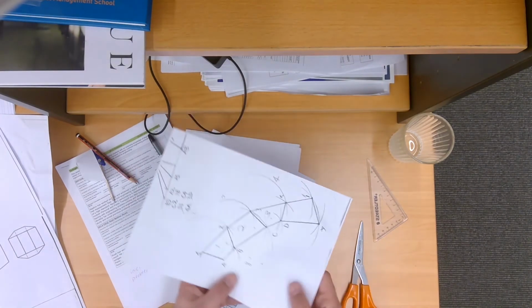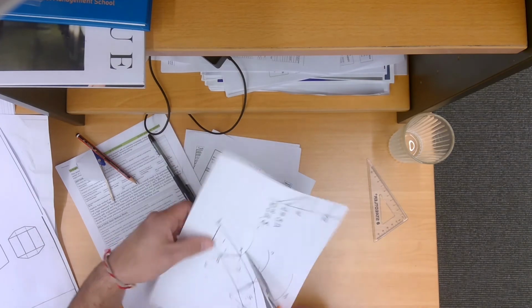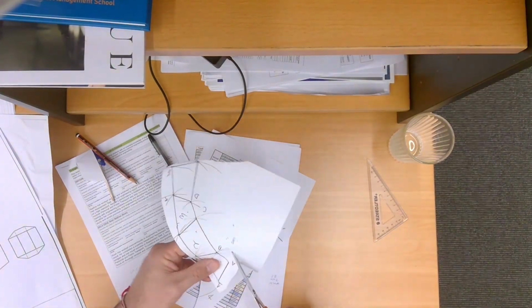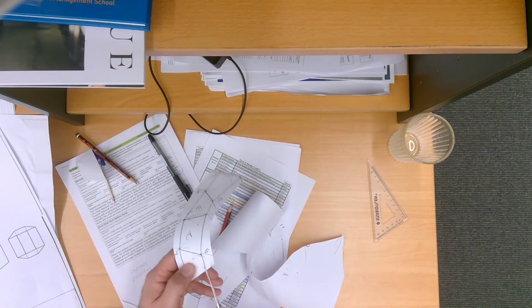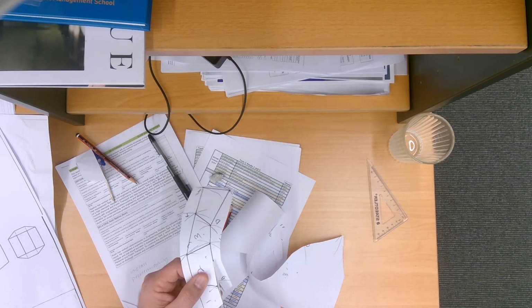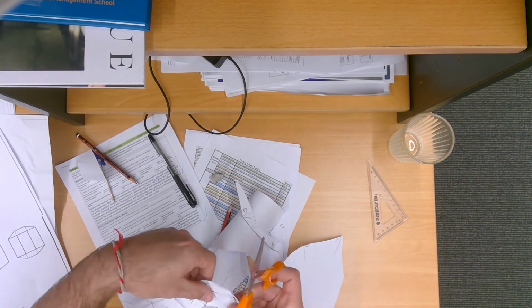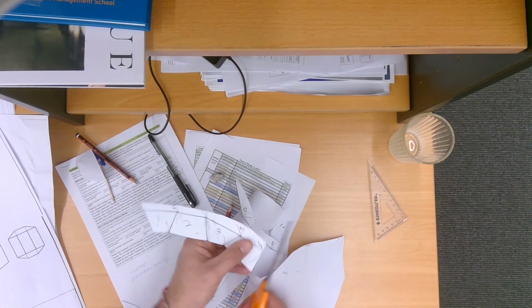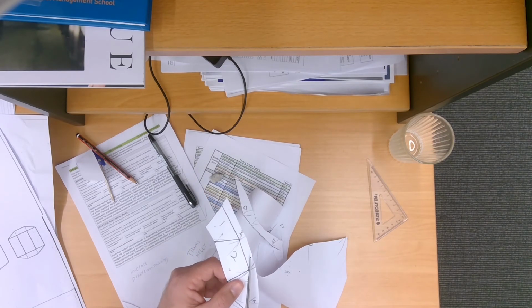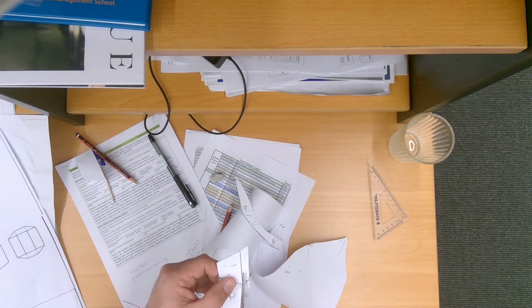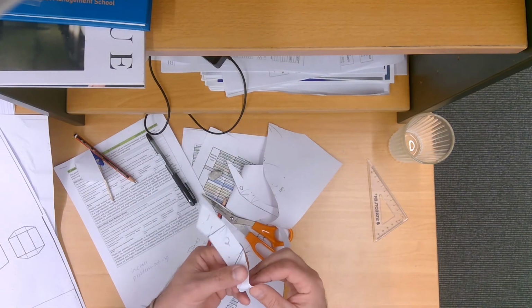Okay, folks, I've printed this out but enlarged it, and we cut it out. And then we just fold along these lines. Actually, let's fold it so we can see the line, so we know we're on the line.